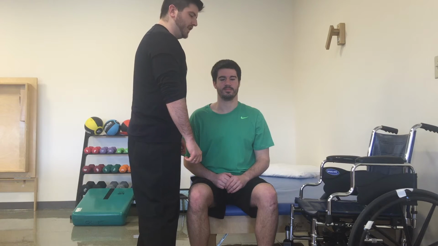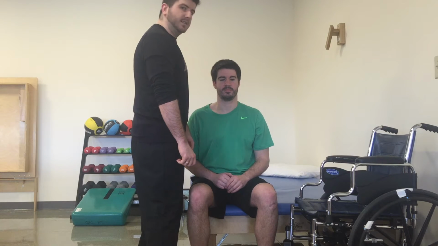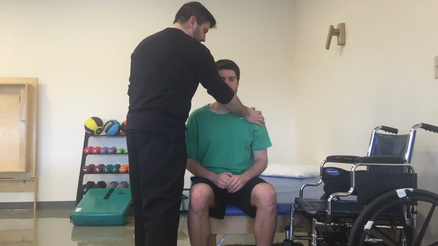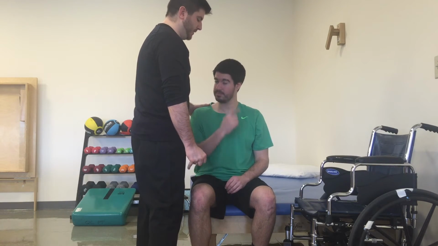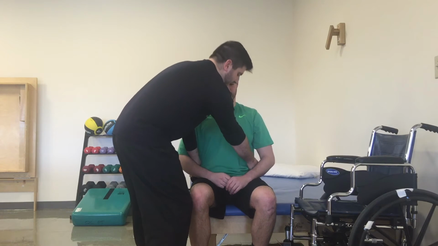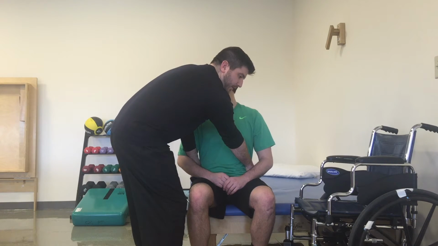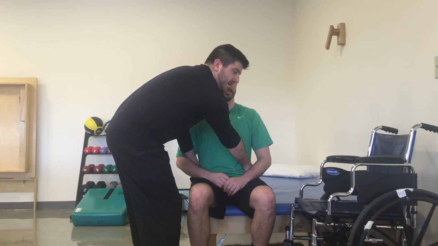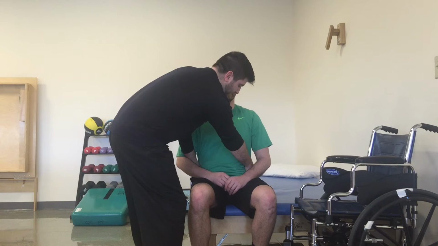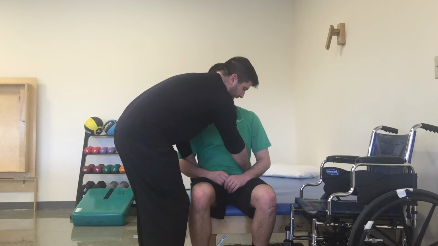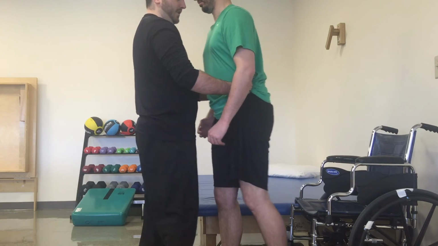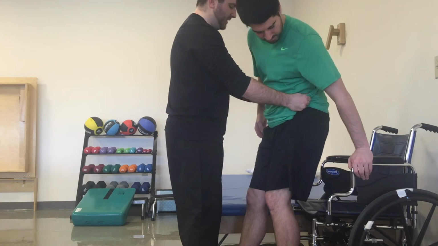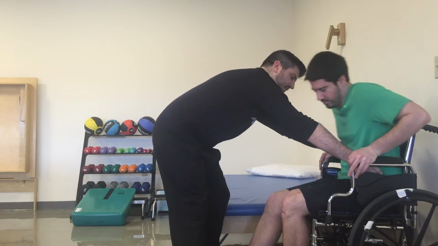The next transfer is a stand pivot transfer into a wheelchair. So you're going to transfer towards the strong side. So in this scenario, the patient is strong on his left side. You're going to have the patient in a good sitting posture with his feet flat under him with a wide base of support. You're going to grab the patient at the hips, and then you're going to rock back and forth. And on the third rock, the patient is going to stand up and pivot towards the chair. So on 3. 1, 2, 3, and up. The patient pivots towards the chair, reaches back for the chair with his hands, and slowly descends into a sitting position.